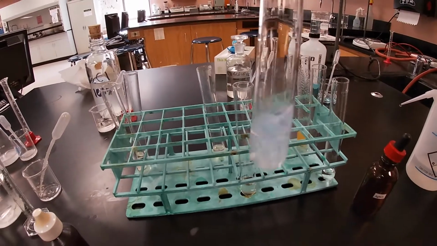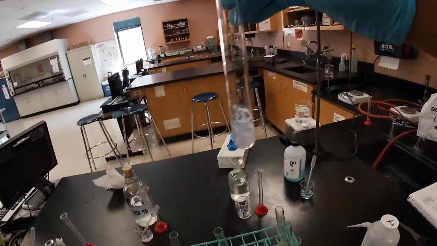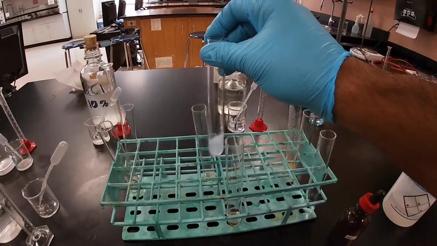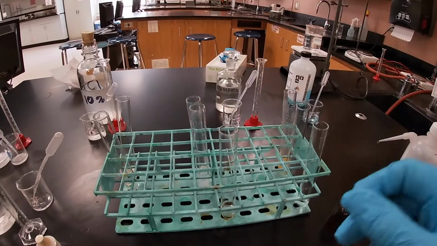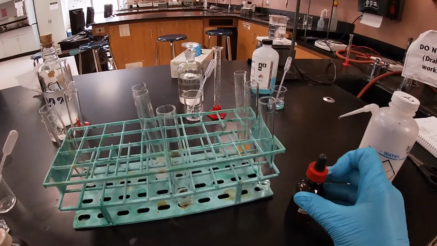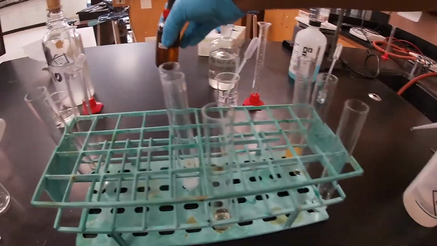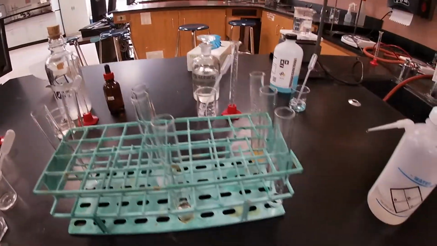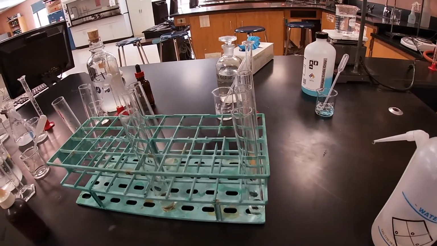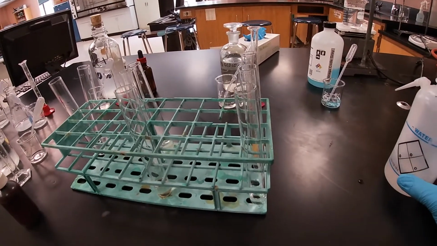Well, it got cloudy, but that's about it. We see no precipitate. I got a little bit cloudy, right? And let's go ahead and try our last solution. We're gonna measure out, I'm assuming, 3 milliliters of our Benedict's solution.